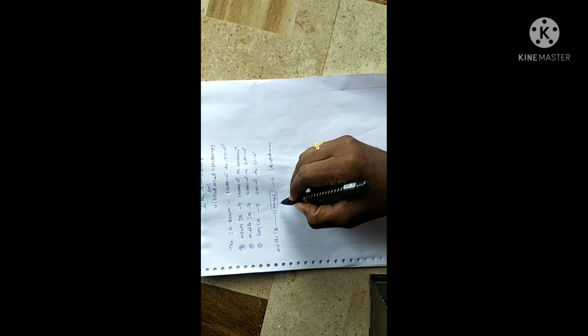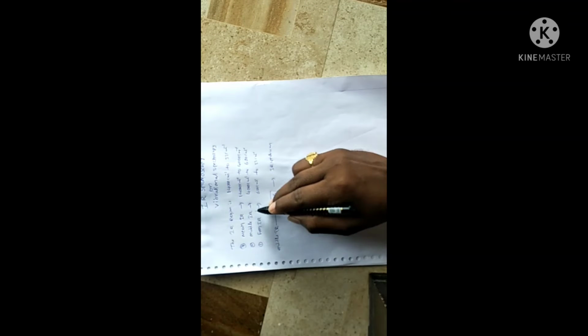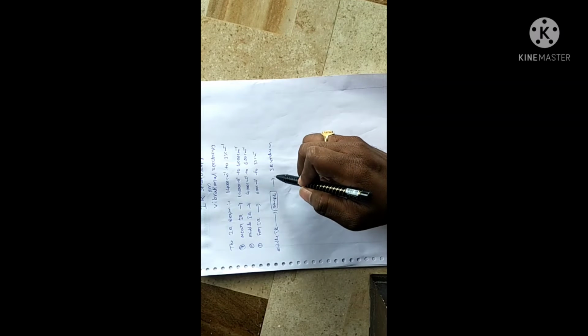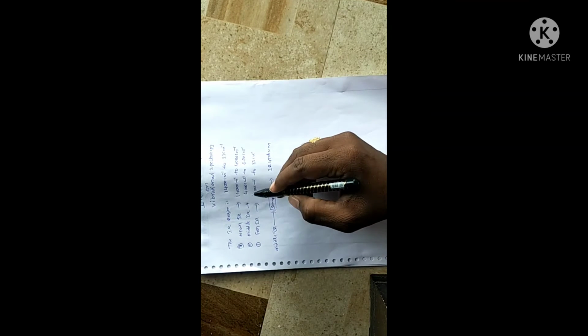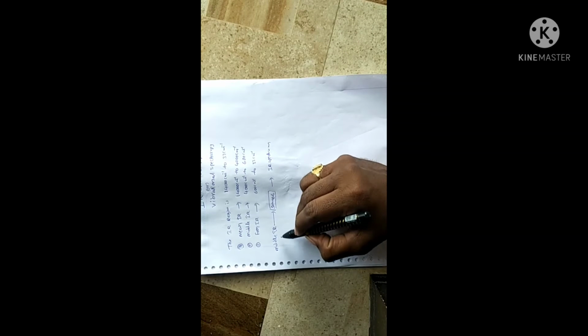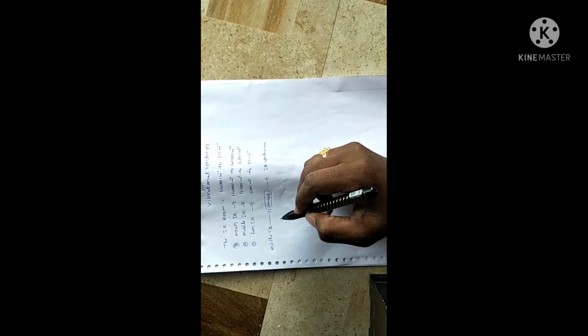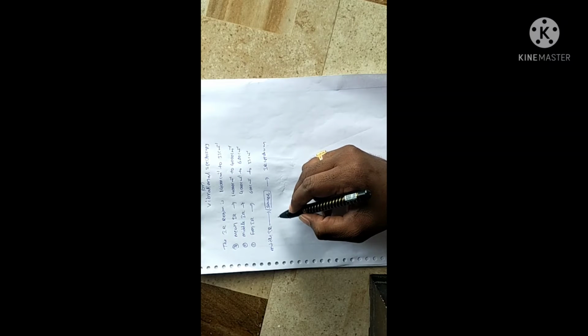Means the sample is irradiated with the middle IR range of radiation or frequency, and once we are irradiating this sample with the middle IR, in this molecule the vibrational energy levels will change.